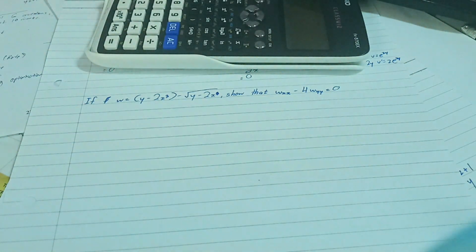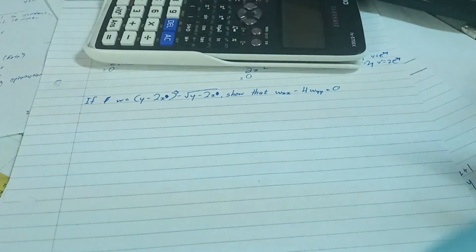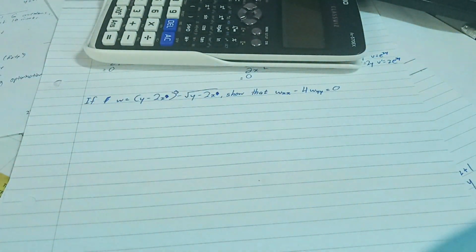Hello guys, now as usual we are back with the partial derivative question, but this question is more like a proving one. So the question is, if w is equal to (y minus 2x) to the power of 3 minus (y minus 2x) to the power of a half, show that wxx minus 4wyy equals 0.